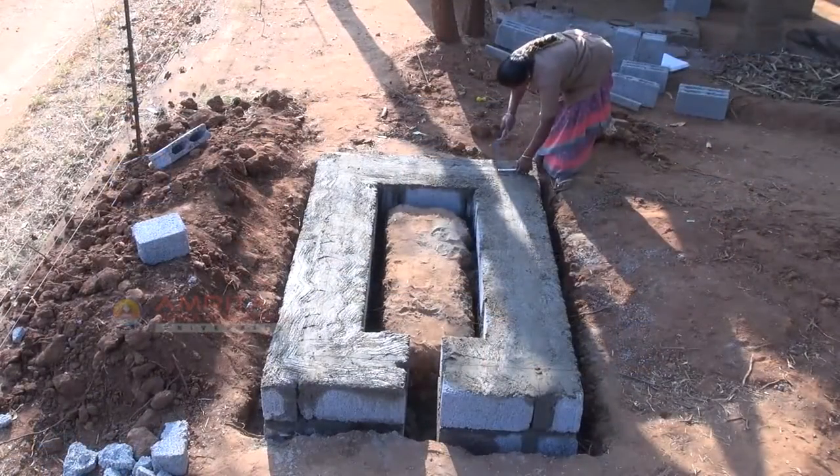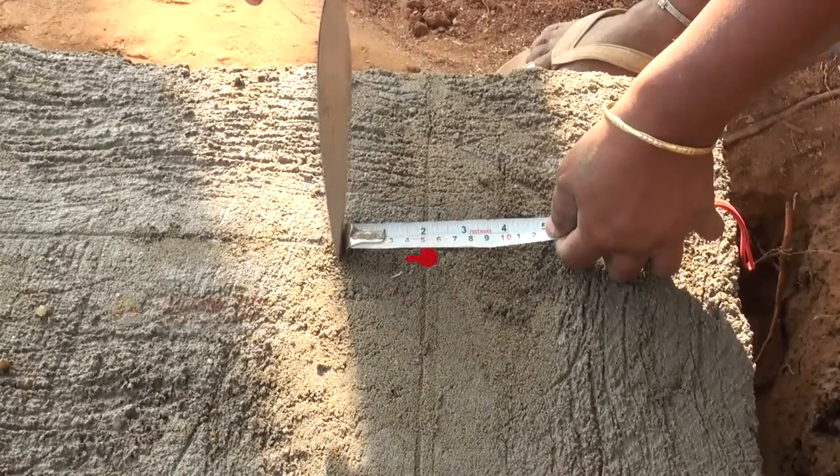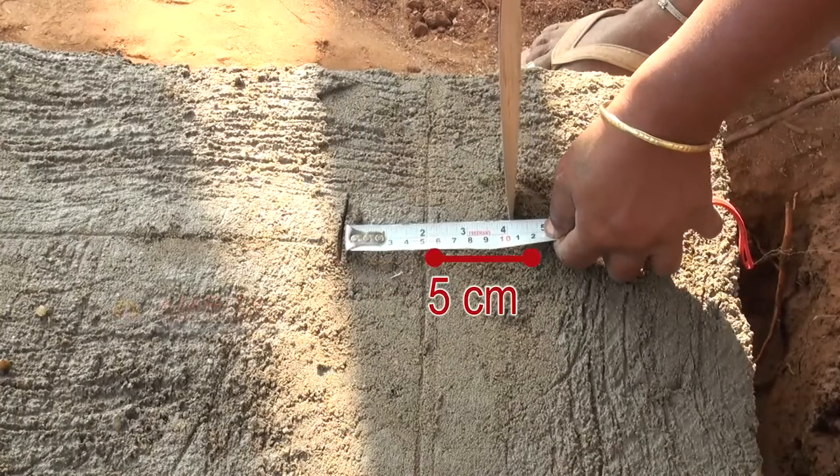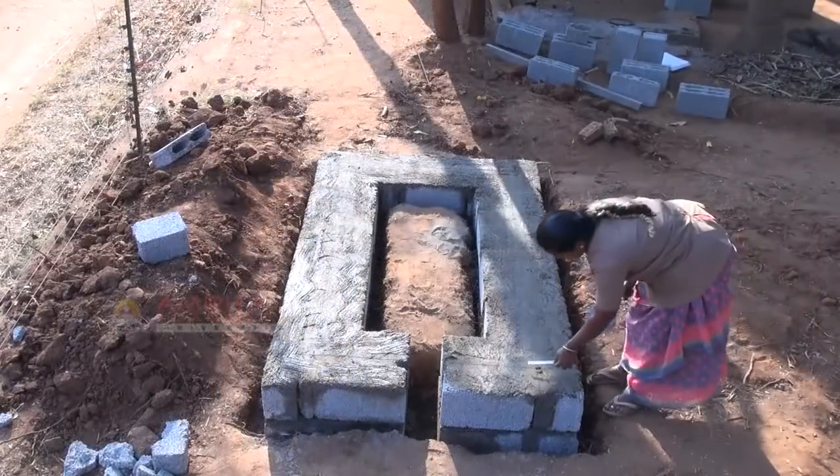Next, we will mark the lines for laying blocks. Measure and mark a distance of 5 centimeters on either sides of the 4 intersections of the central line with the help of a trowel.